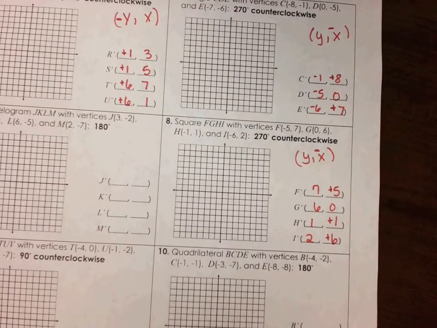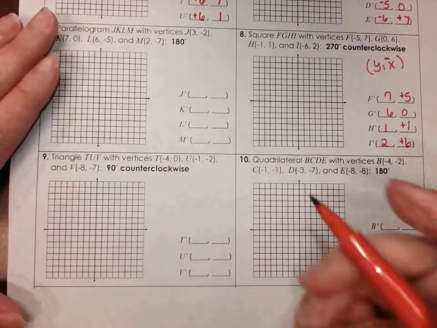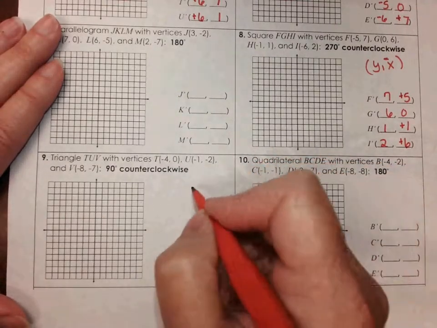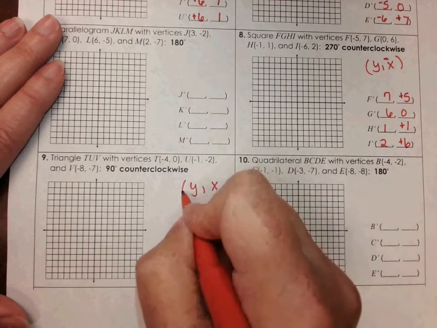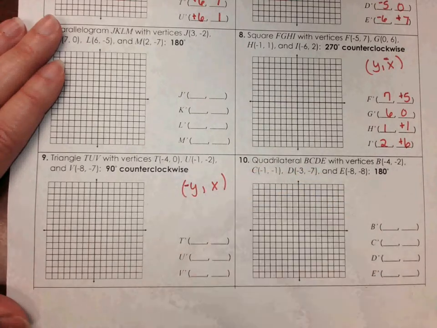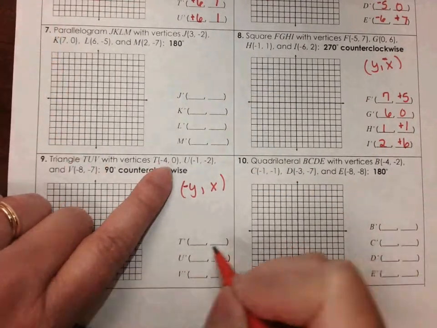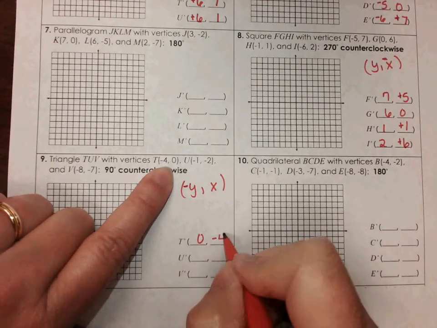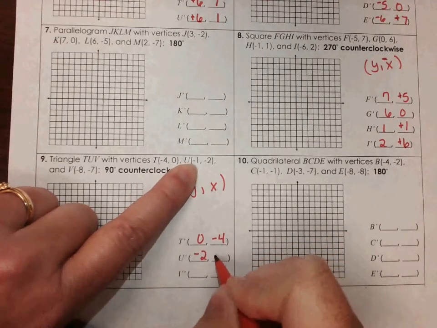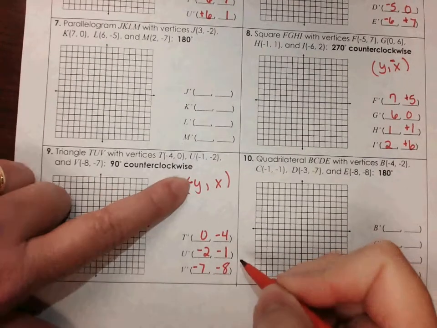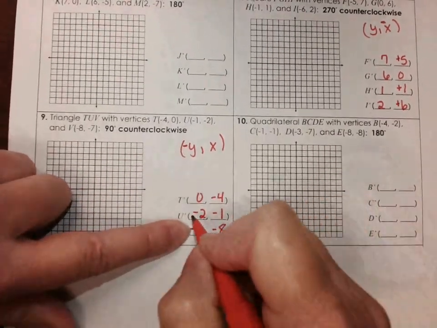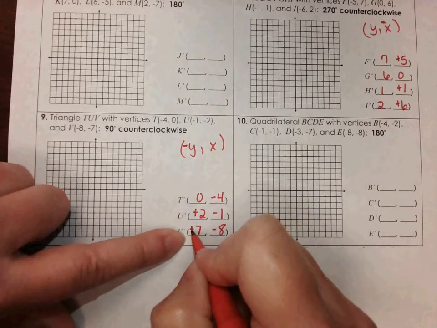Okay? Number 9, 90 degrees counter. That means they're going to flip-flop. But the first number this time is going to change signs. So I'm going to leave the numbers the way they are and just flip them around. Now the first number needs to change signs. So I'm going to change this to a positive and this to a positive.